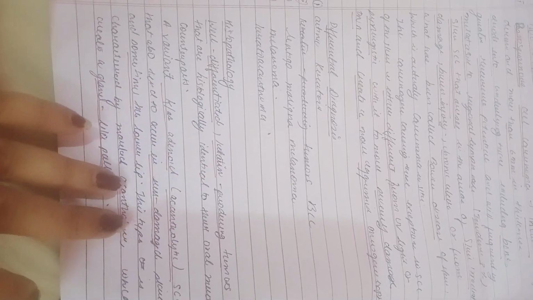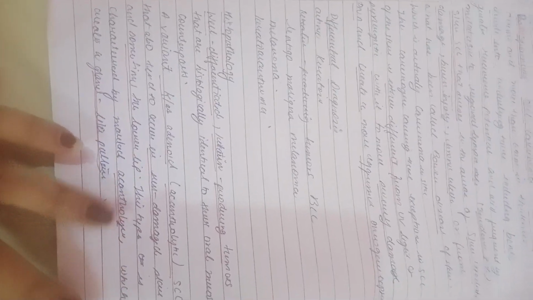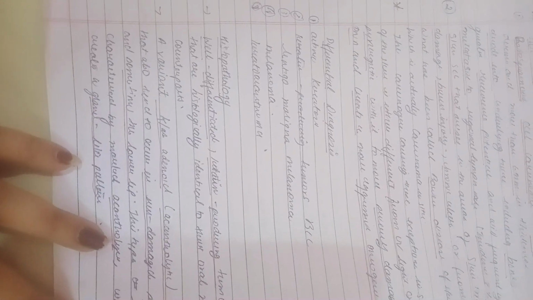It also occurs in sun-damaged skin and sometimes on the lower lip also. तो हिस्टोपैथोलॉजी पार्ट में ज़्यादा नहीं है बिकॉज सेम एज ओरल म्यूकोसा, इट इज़ सेम, तो इसमें ज़्यादा नहीं है.